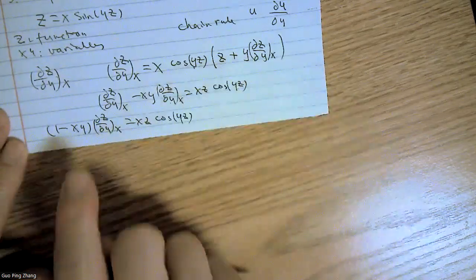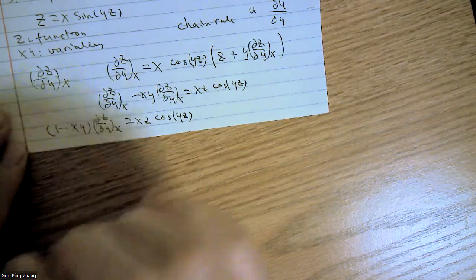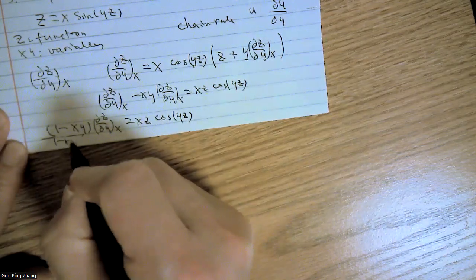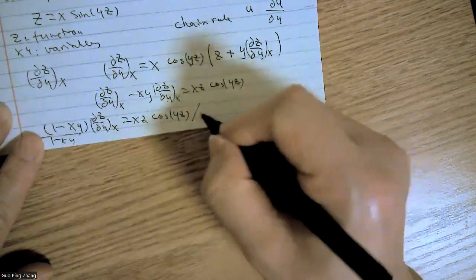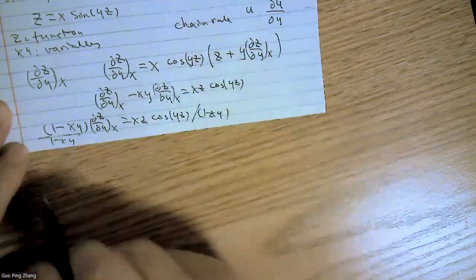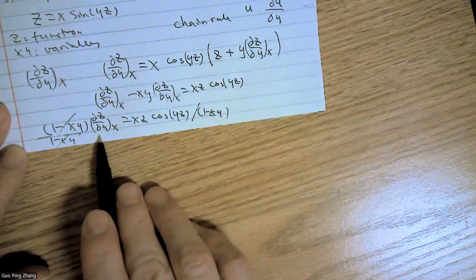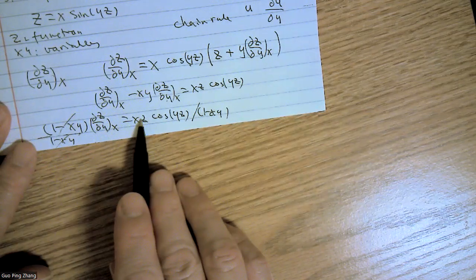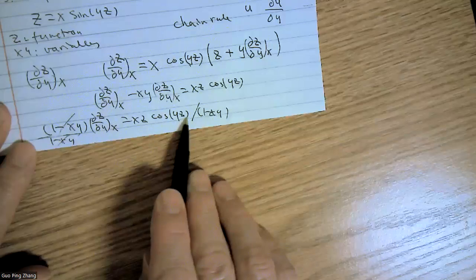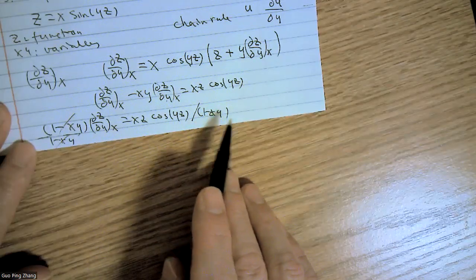Finally, I'm going to divide both sides by 1 minus xy, and then I cancel these two. Therefore my partial z over partial y just equals xz cosine yz over 1 minus xy.